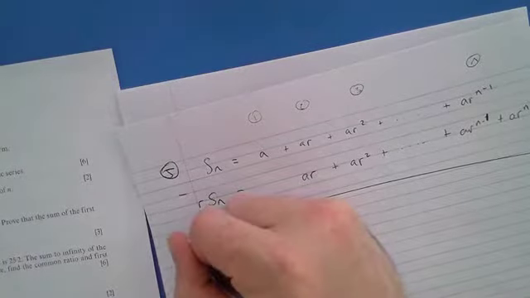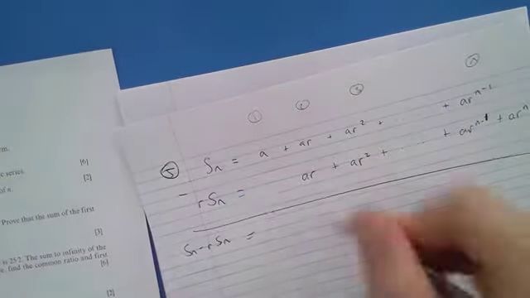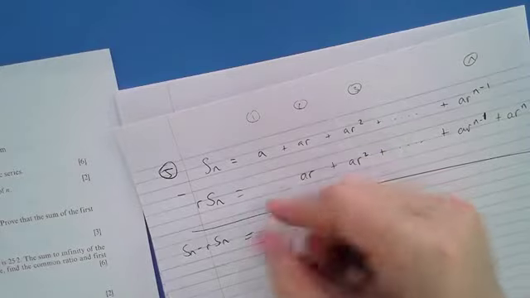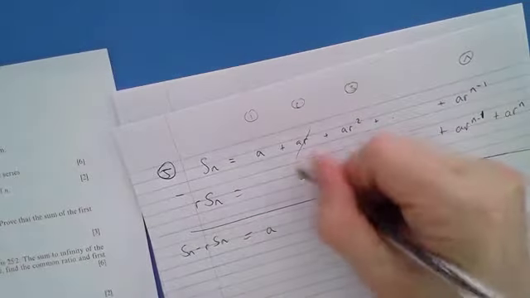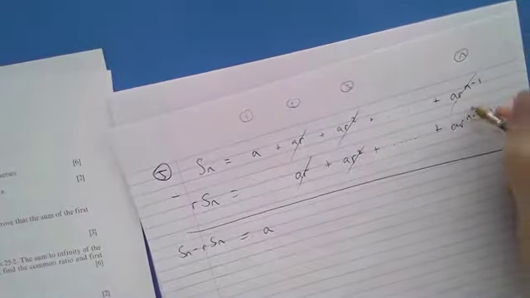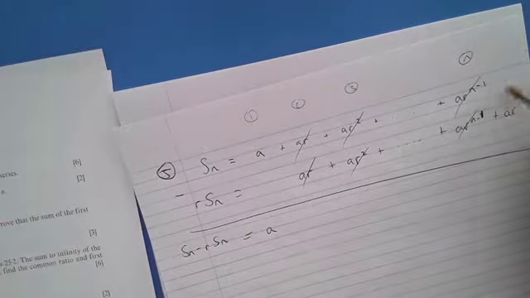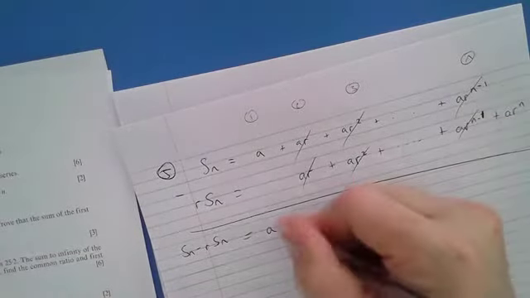What is Sn take away rSn? Well, we can't actually do anything with that, so it's Sn minus rSn. A minus, well, there's nothing there, so a, but then they're going to cancel, cancel, cancel. But then I've got nothing, take away ar to the n. So it's a minus ar to the n.